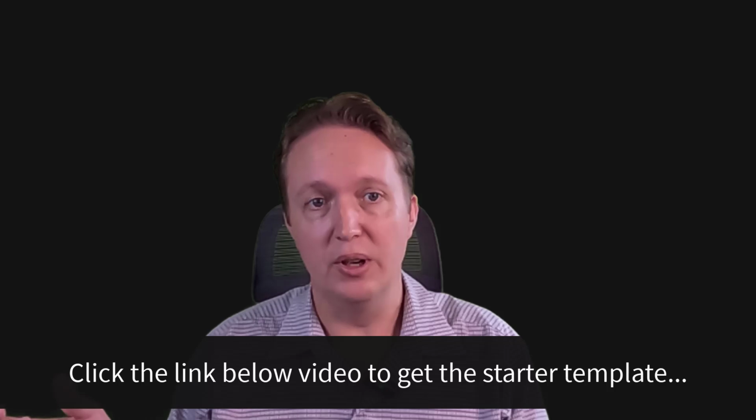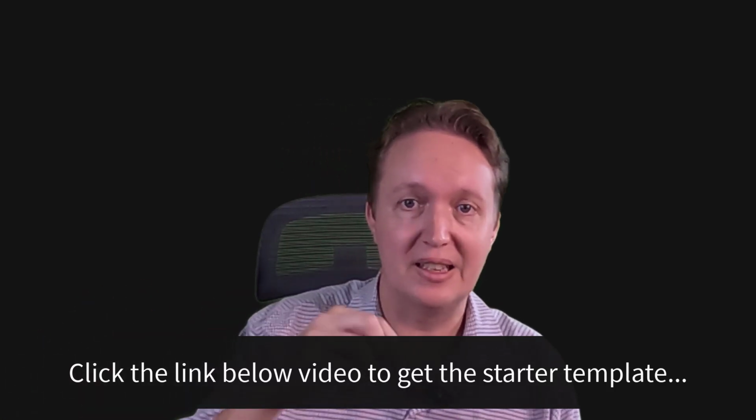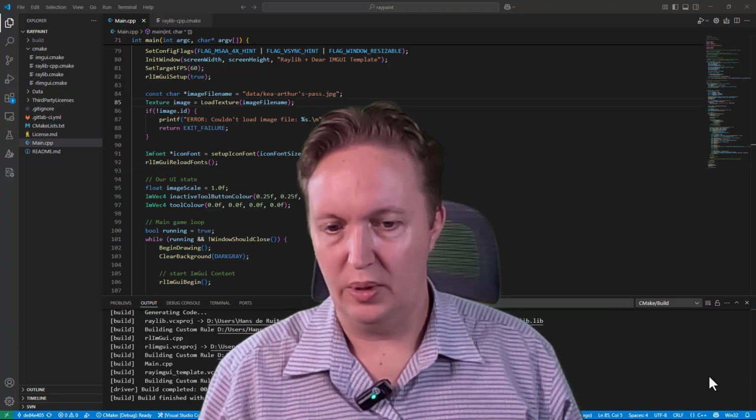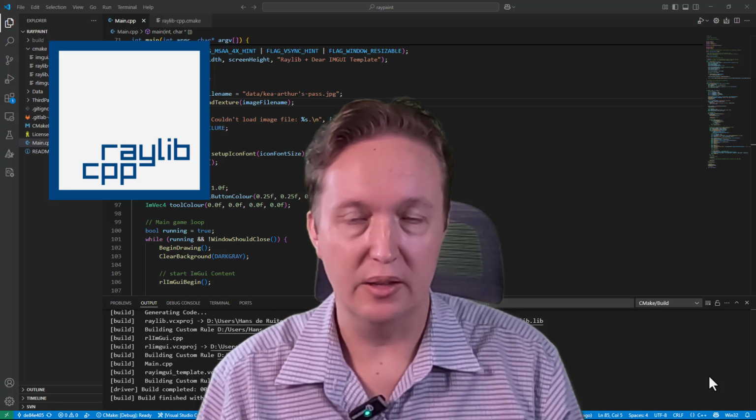Anyway, I'll be starting from a Raylib and Dear ImGui template that I made earlier. If you want to follow along or build your own project, there's a link to get the template down below. All right, let's go. The first thing I did was to import the Raylib CPP library into the project.